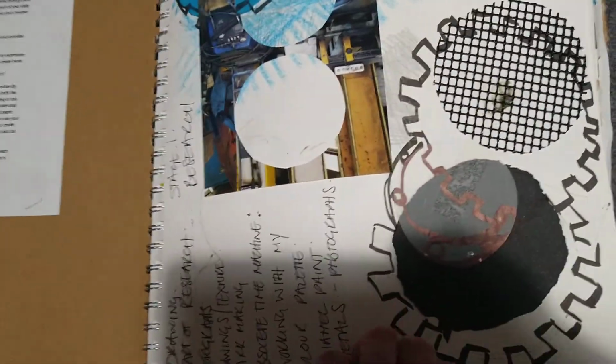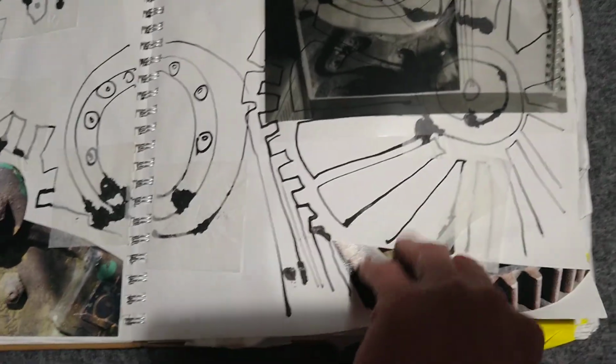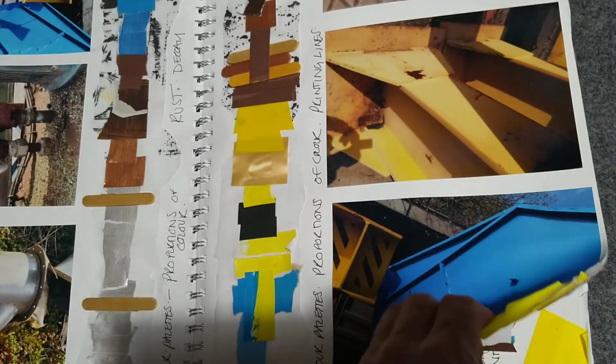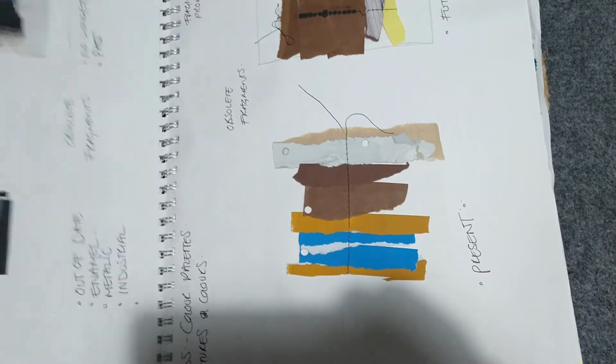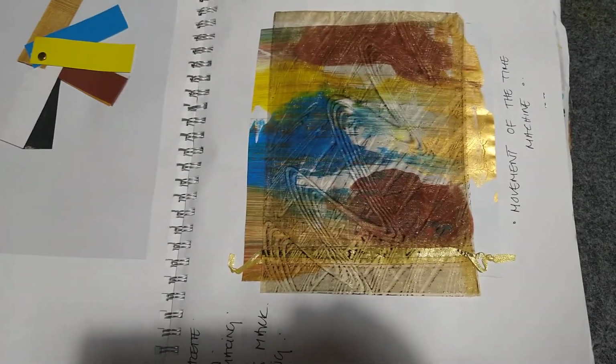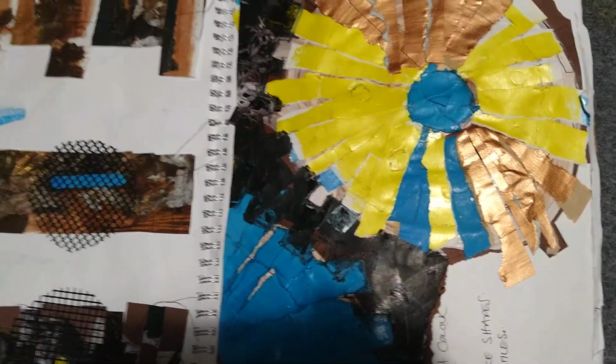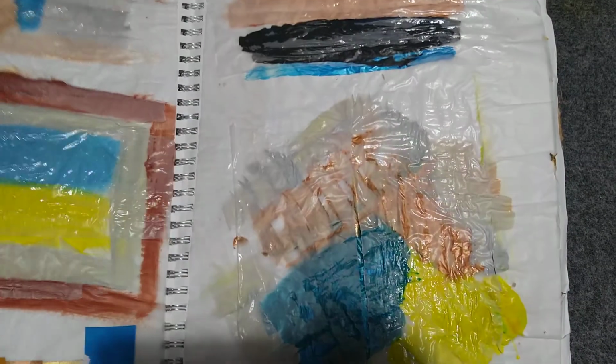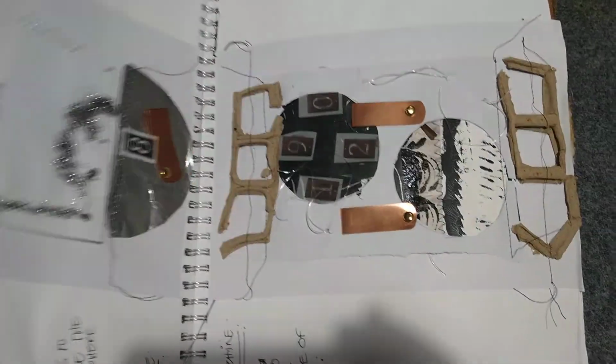Now I was fortunate to discover locally a recycling plant that recycled machinery. So here we have taken lots of photographs, lots of ideas on colour and breaking down ideas combined with experimentation and creativity, and started to think about themes and colour trend.